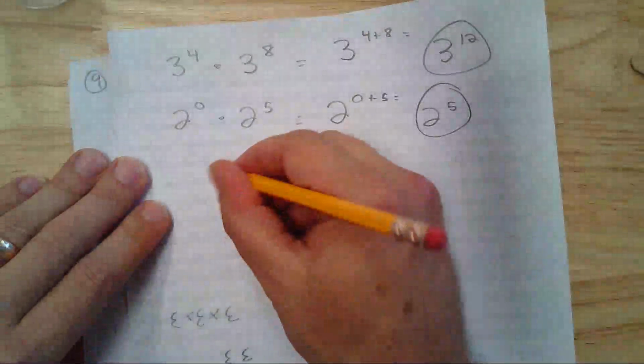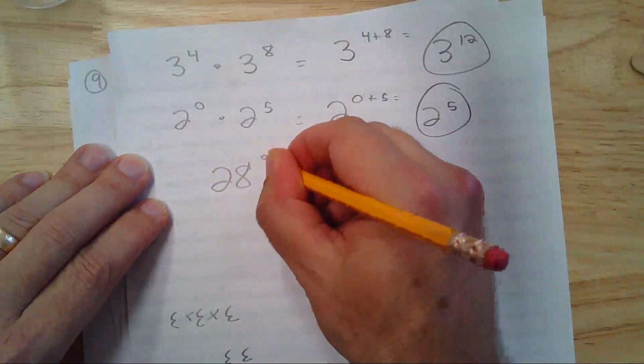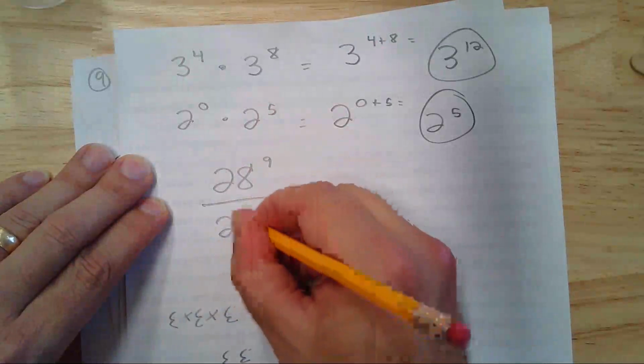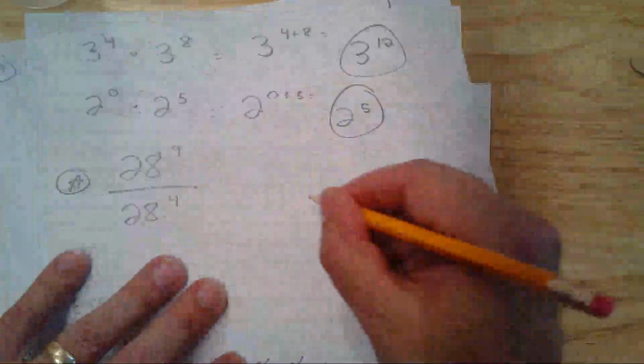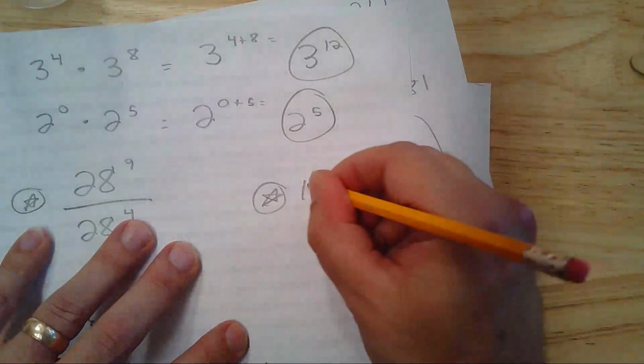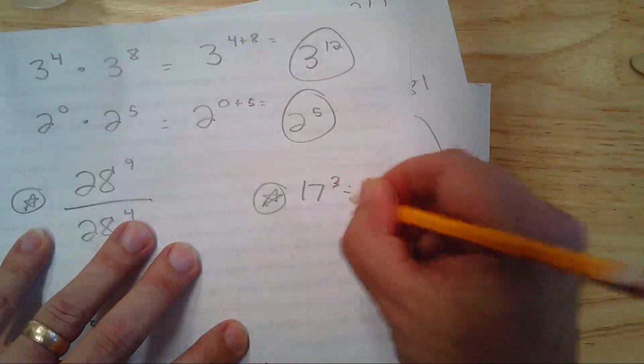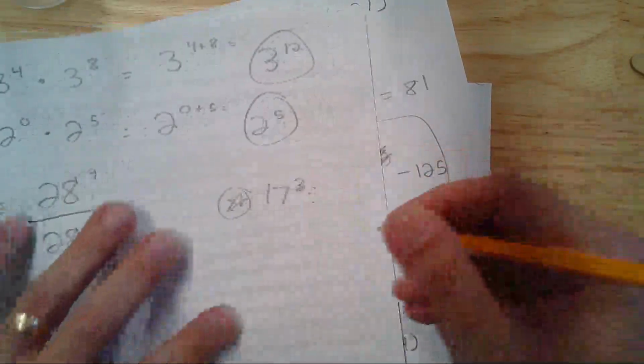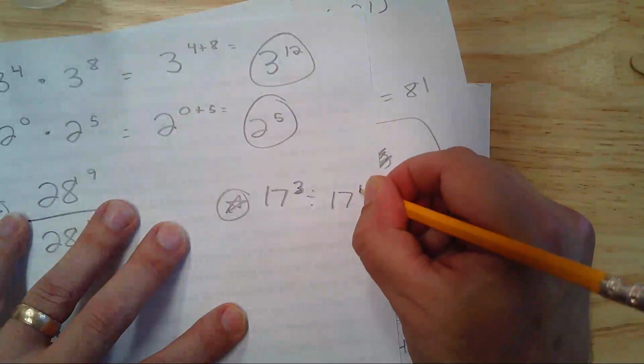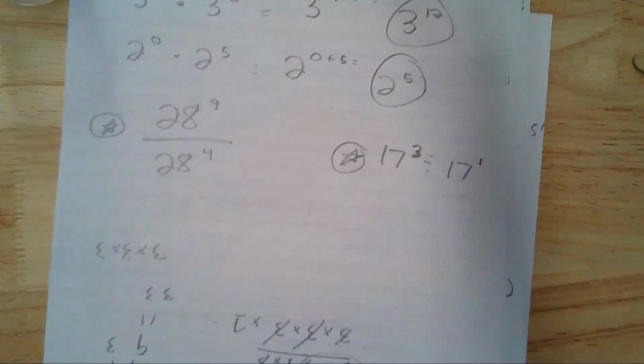Dividing, subtract. So do that one and this one. Last two, and then we're done.